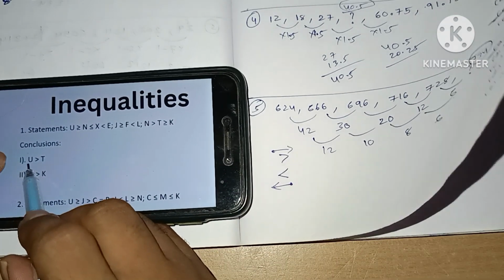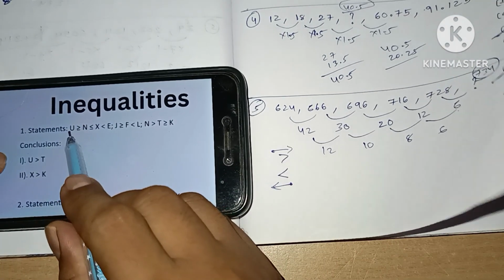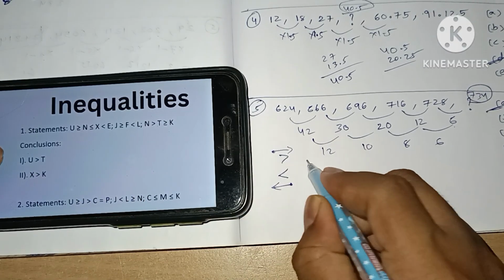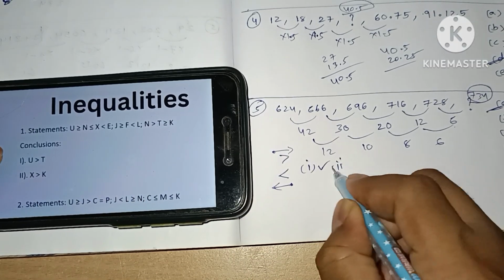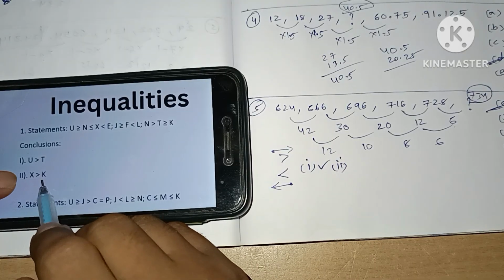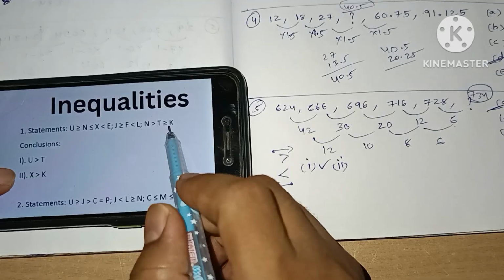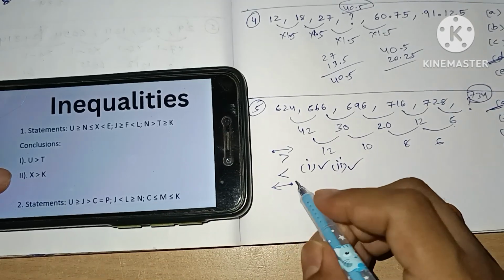First conclusion, the flow from U to T. From U we can reach N. From N we can reach T. So first conclusion will be true. Second conclusion, the flow from X to K. From X we can reach N. From N we can reach T and K. So second conclusion is also true.